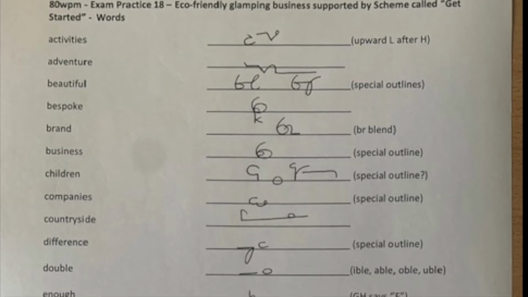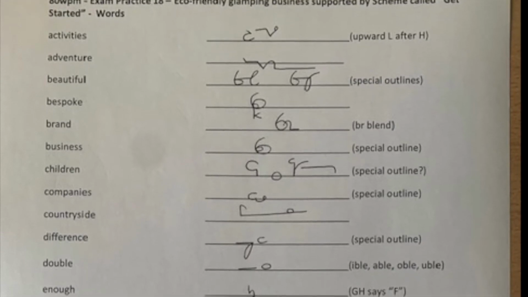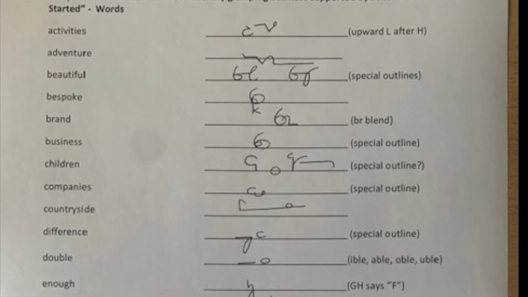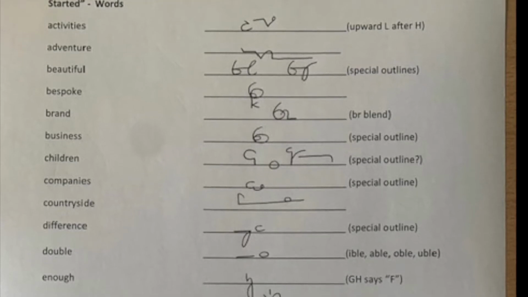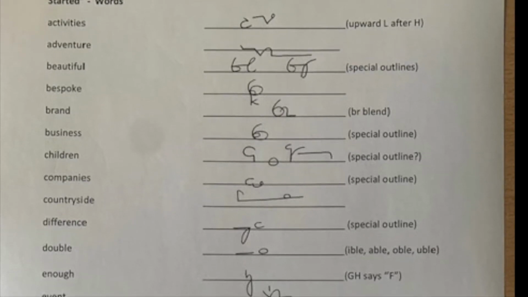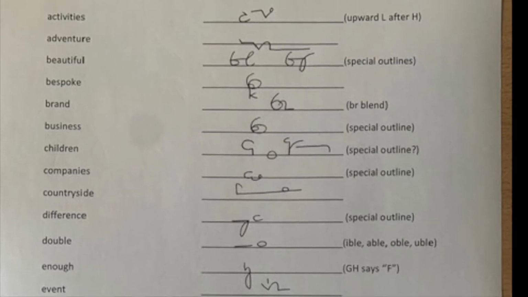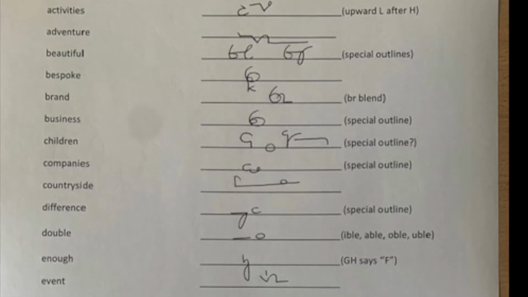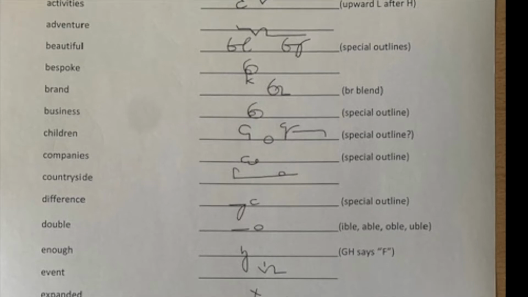Last time we had spoke, this time we've got bespoke. So the K disjoined but attached to the P. Brand, BR blend. Business, special outline. Now children, I make my special outline for children a large C and a small h. It doesn't look like anything else, but it is my own special outline for children.